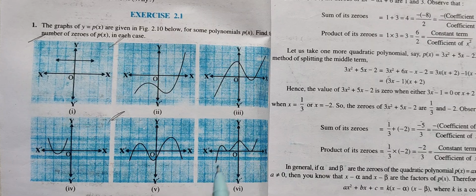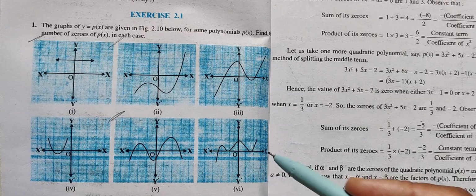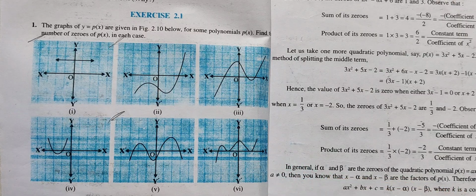In this particular graph, 1, 2, 3. Is that clear? So here it is becoming 0. Whether it is going down or up, we don't bother about those things. Whether the y value is becoming 0, if that is the case, the graph will touch the x-axis, or if it is going below the line, then y will be negative. But here the lowest value y reaches is 0.